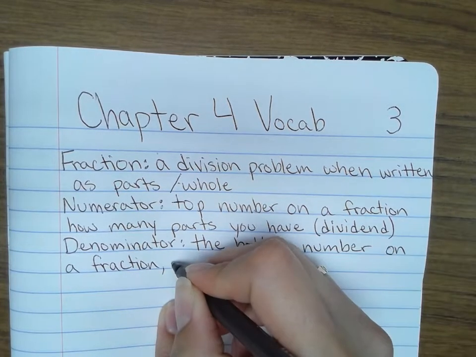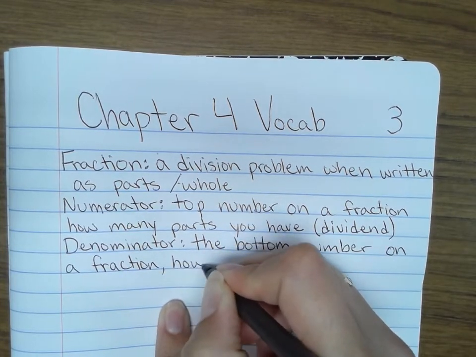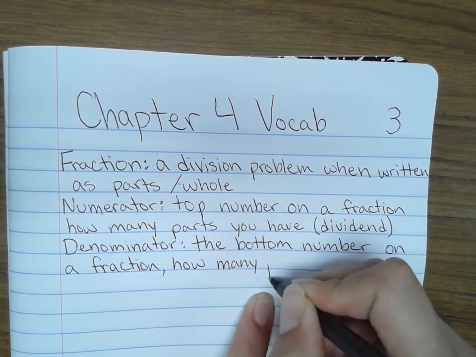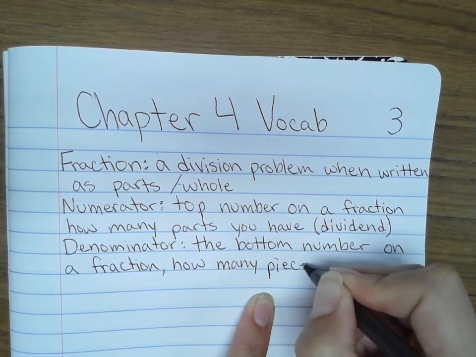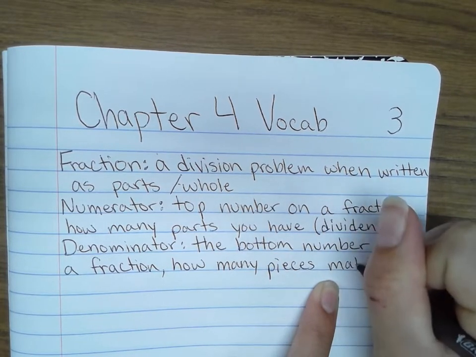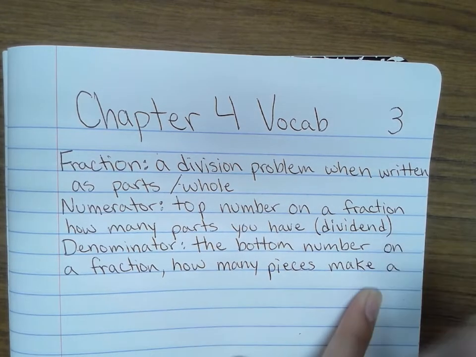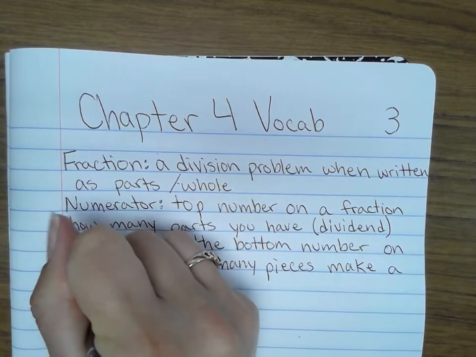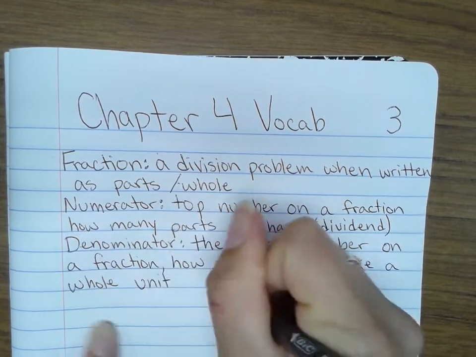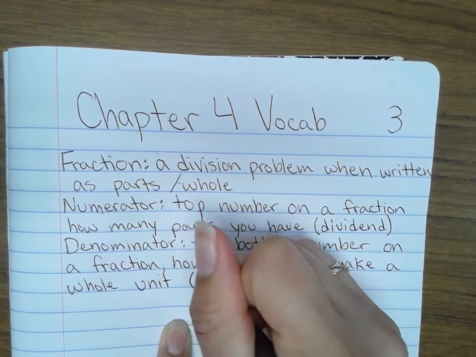And it's how many pieces make a whole unit. In parentheses, let's put divisor.